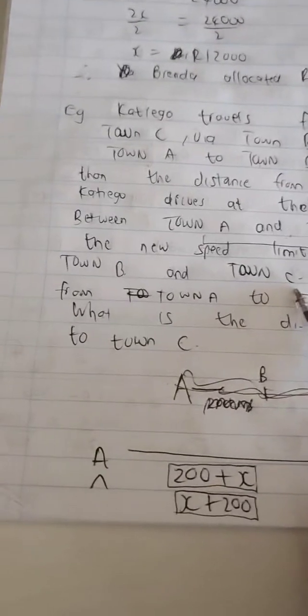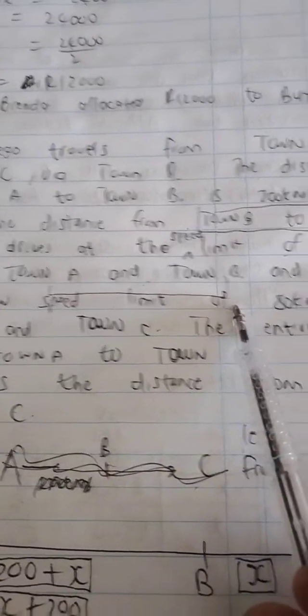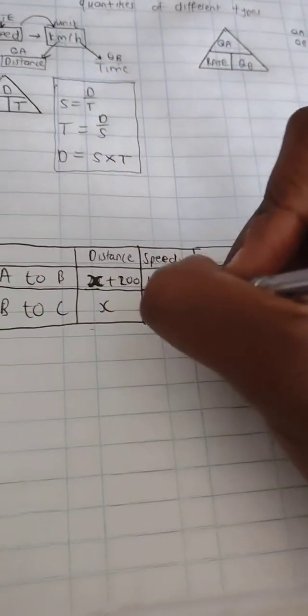Then let's read further. And reduces to the new speed limit of 80 kilometers per hour between town B and town C. So between town B and town C, new speed limit, 80 kilometers per hour.